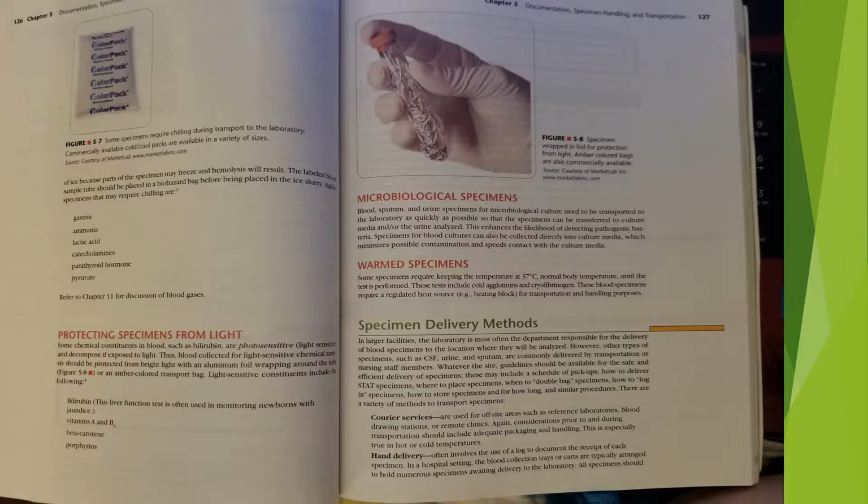Specimen delivery methods. In larger facilities, the laboratory is most often the department responsible for the delivery of blood specimens to the location where they will be analyzed. However, other types of specimens, such as CSF, urine, and sputum, are commonly delivered by transportation or nursing staff members. Whatever the site, guidelines should be available for the safe and efficient delivery of specimens. These may include a schedule of pickups, how to deliver stat specimens, where to place specimens, when to double bag specimens, how to log in specimens, how to store specimens and for how long, and similar procedures.